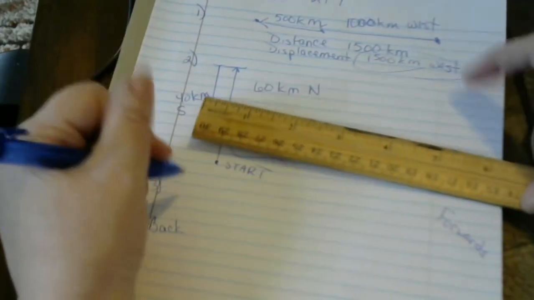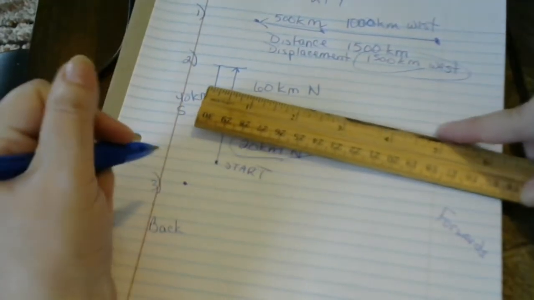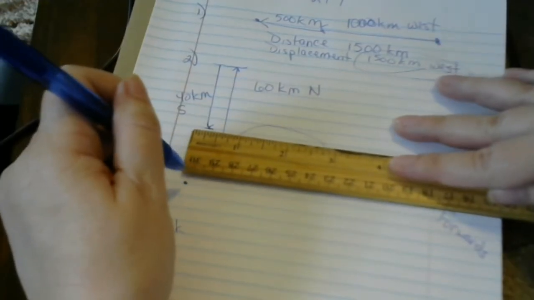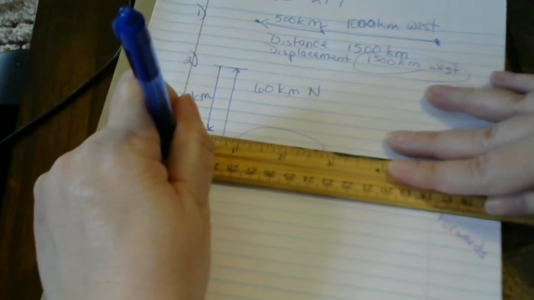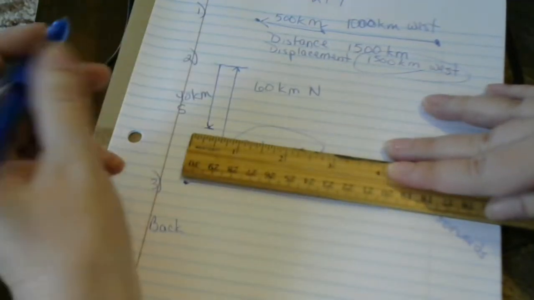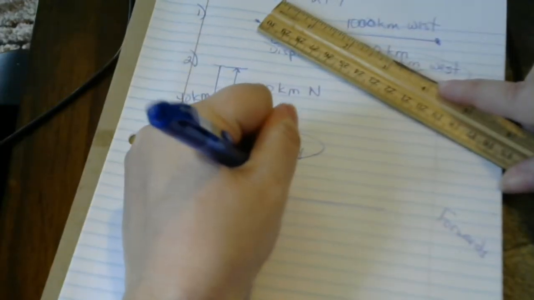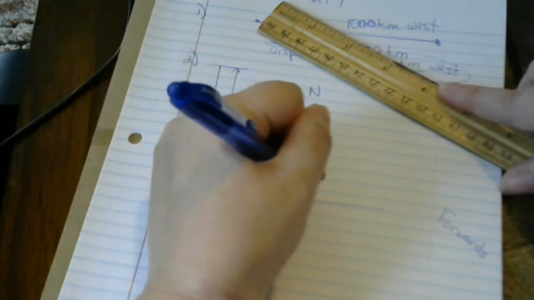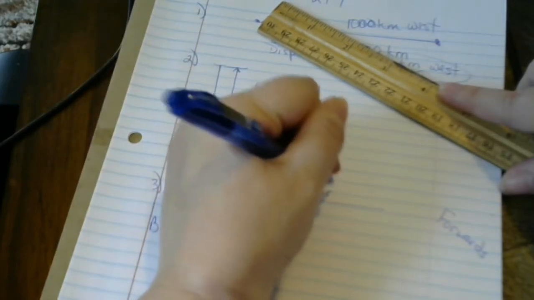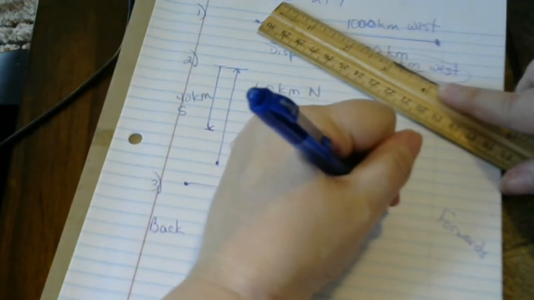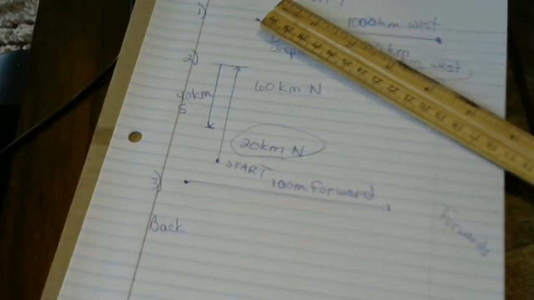Okay, so we're going to start from here. And we're going 100 meters forward. Okay, so let's go about right there. That's 100 meters. And that's not 10, it's 100. And that's forward. Okay, and we're right here. That's where we ended up.